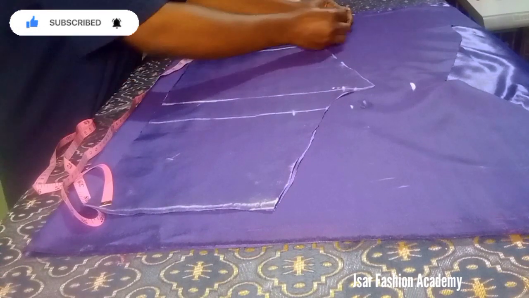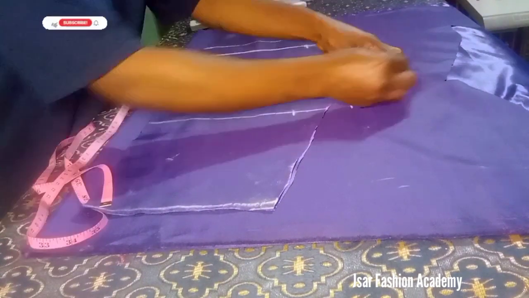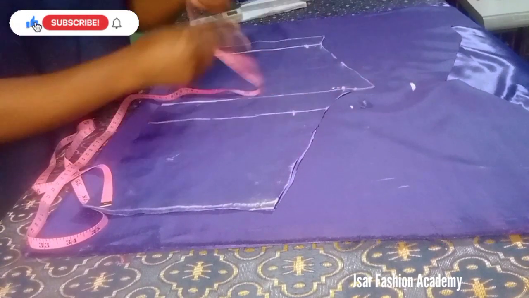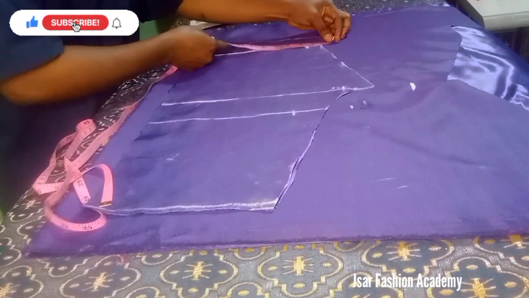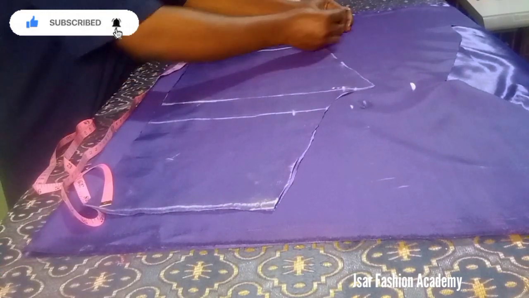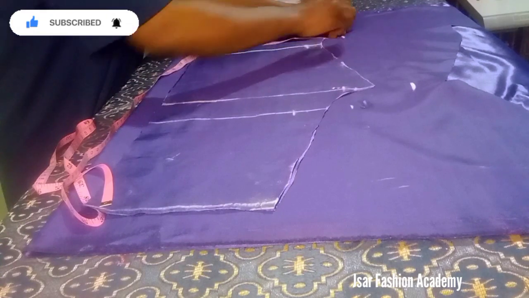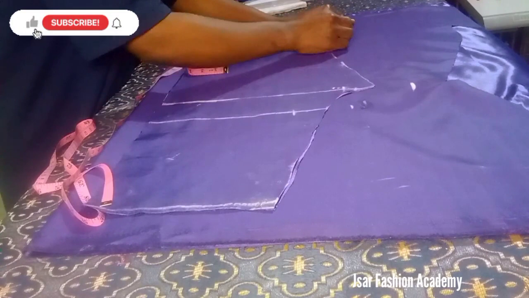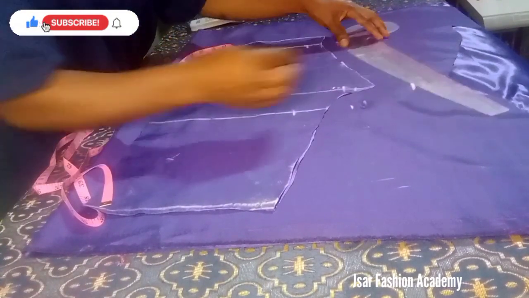So I'm going to be subtracting 11.5 from 13.5, making 2. That means we have 2 inches to be added to the thigh area. This time around there is no guesswork. Now for the hemline, just add 1 inch as allowance. All the necessary allowance has been added already.